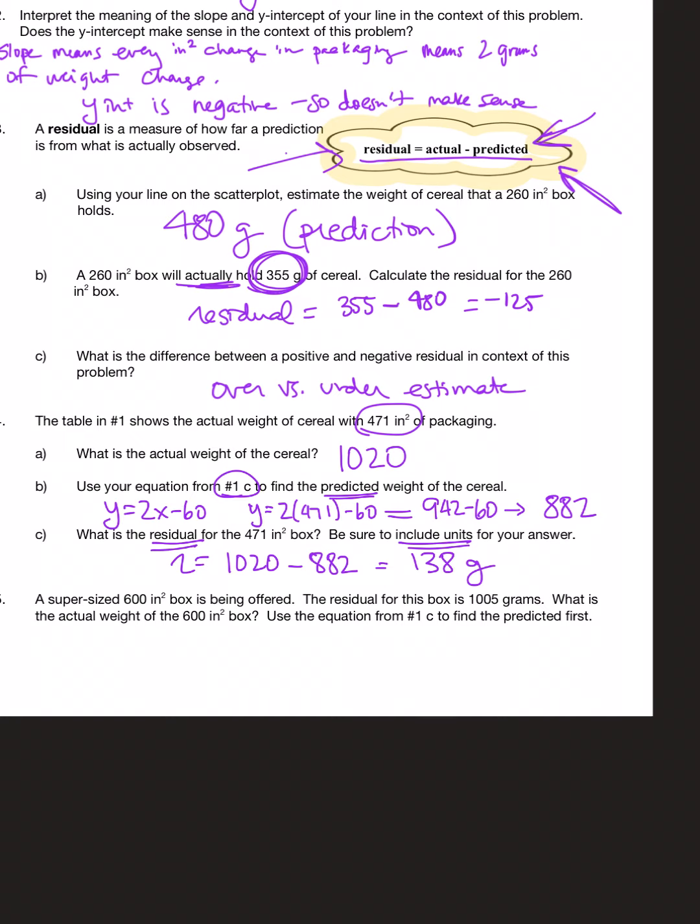Okay, so the last problem here says that there's going to be this brand new supersized box of 600, and they tell us what the residual is. So we're trying to figure out what the actual weight is. Now notice there's a big old hint right here. It says use the equation from 1C to find prediction first. So here's our equation.